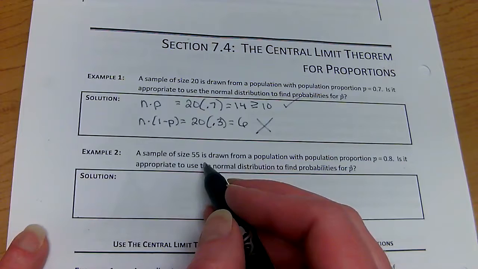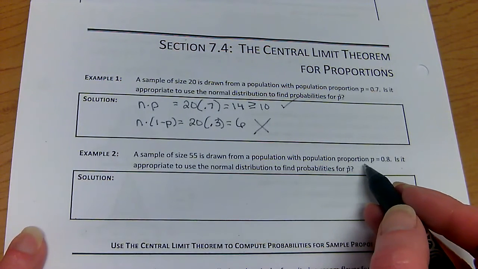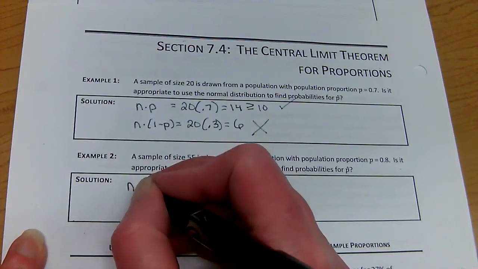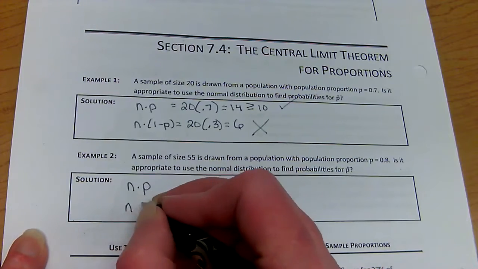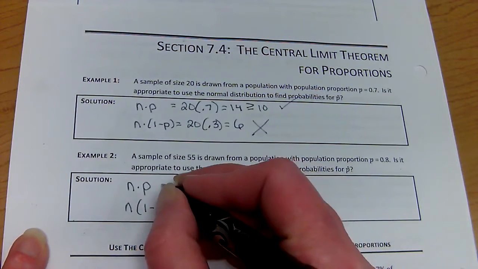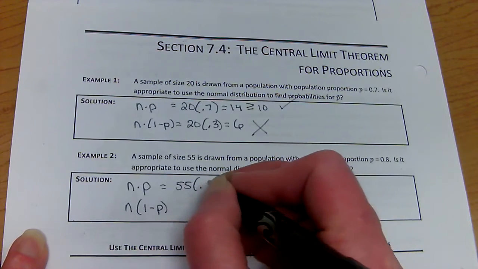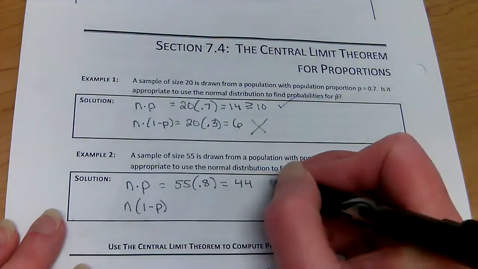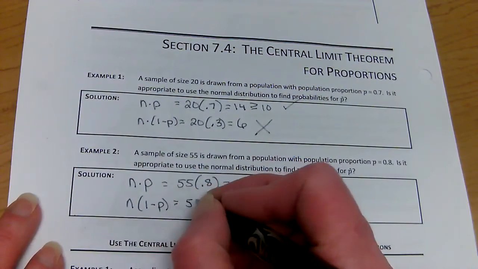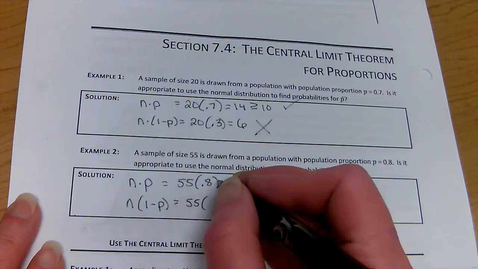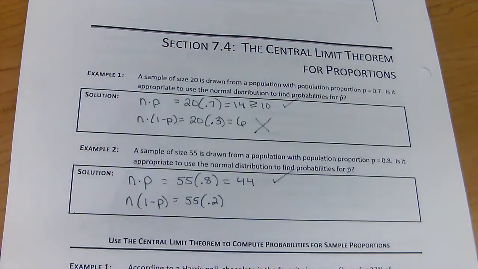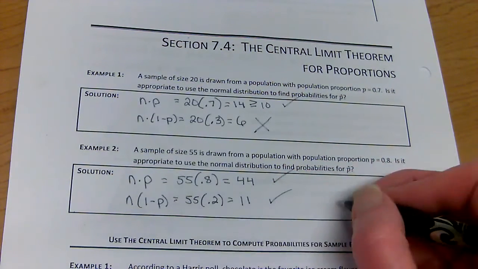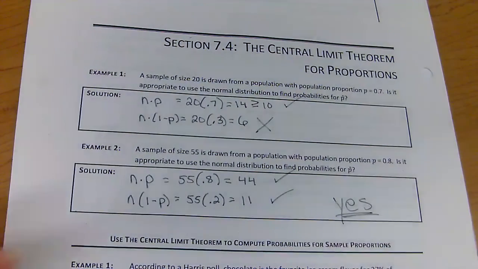A sample size of 55 is drawn from a population with a population proportion P of 0.8. Can we use the normal curve? So we have to check N times P and N times 1 minus P. So 55 times 0.8 is 44. Definitely bigger than 10. 55 times the opposite, so 1 minus that would be 0.2, is 11. That's bigger than 10. So yes, it meets the conditions.